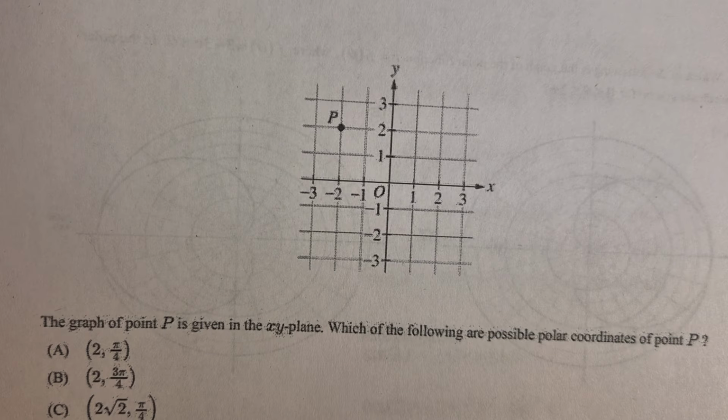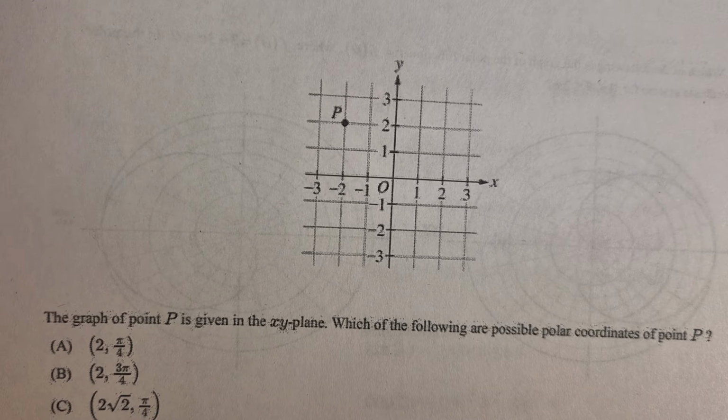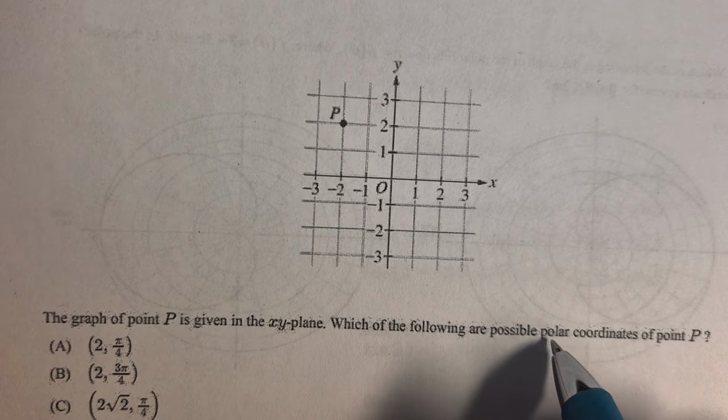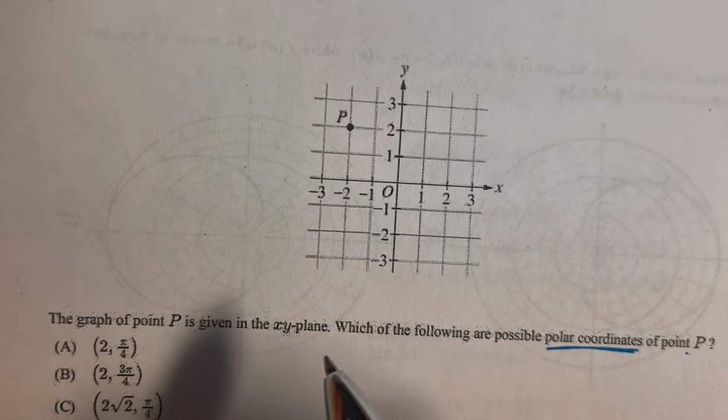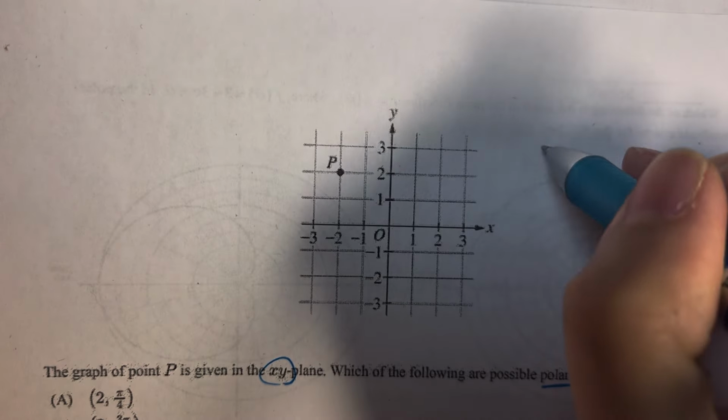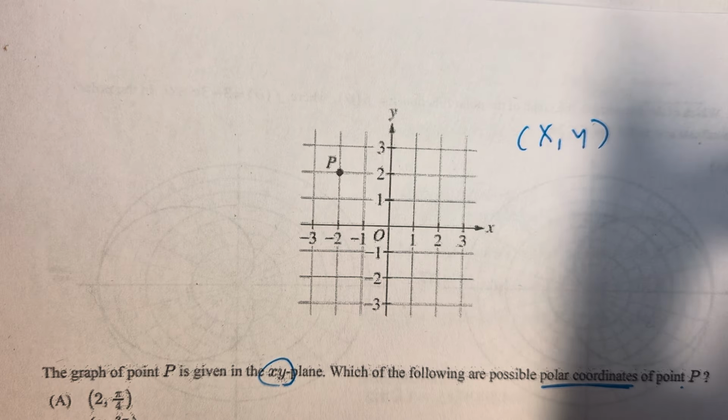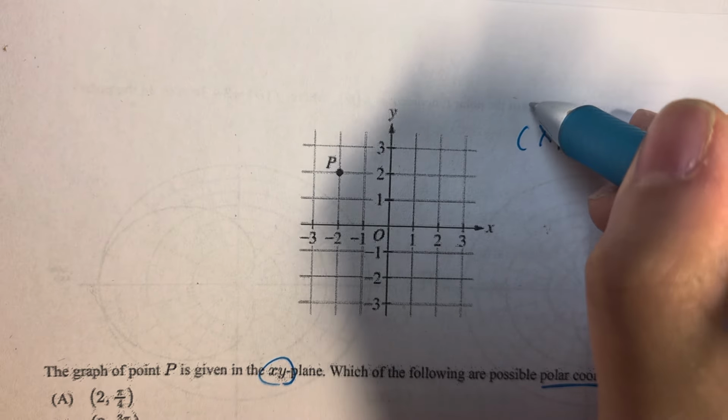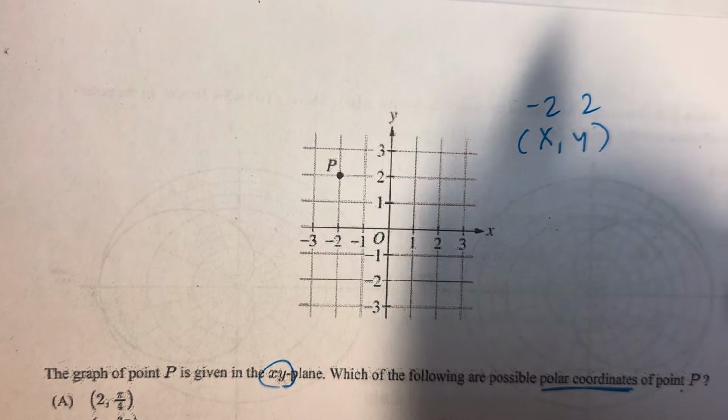Right, number 6. The point P is given there. What will be the polar coordinate of point P? So this is in the xy plane. That means you're going to have x comma y, right? You're given x comma y. What's the x value? -2. What's the y value? 2.